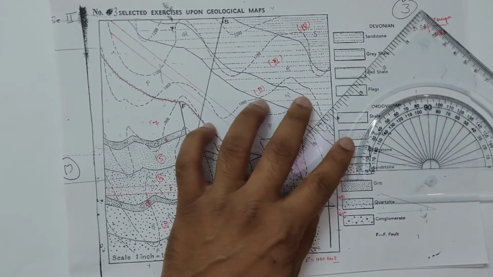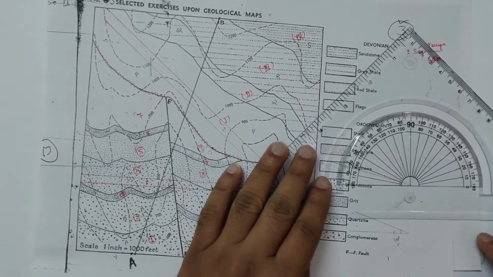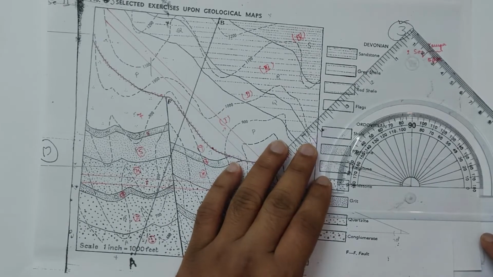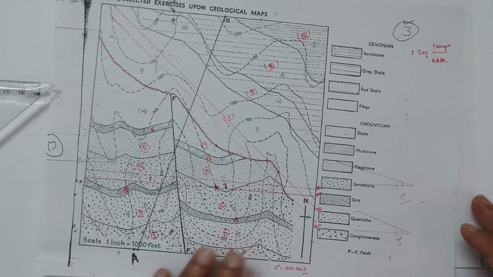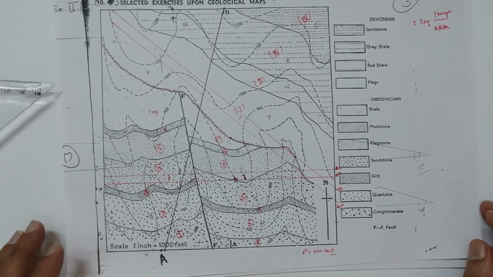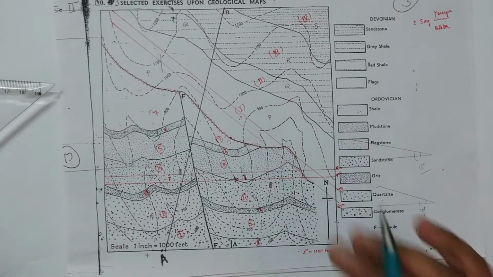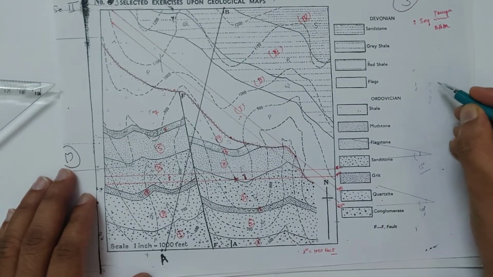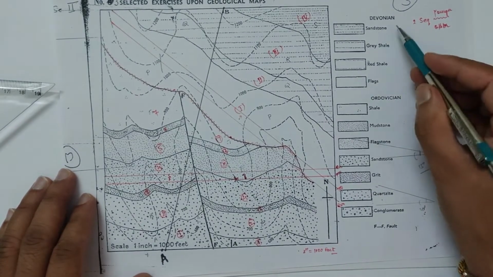So we can measure this one as well. Now here we can see the value is roughly 15 degrees for the younger sequence. So now we have determined the values of dip for the younger and older sequence, and we have determined the structures. We can see that the older sequence is Ordovician, and the younger sequence is Devonian.